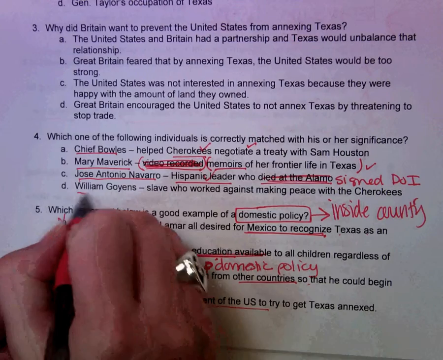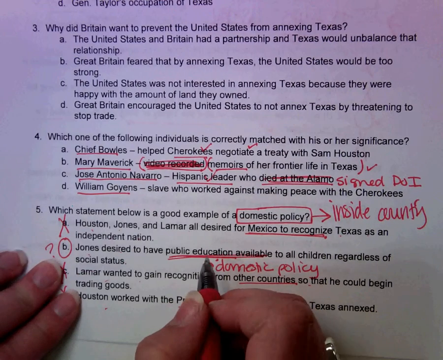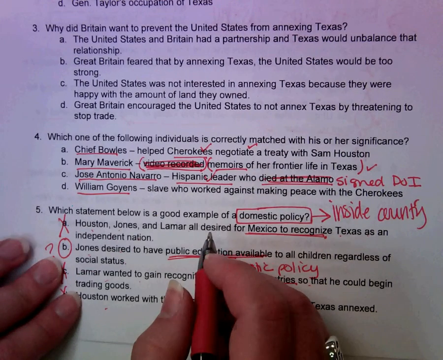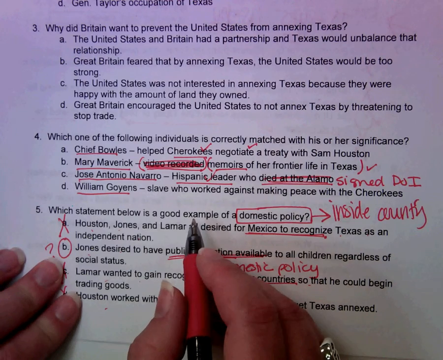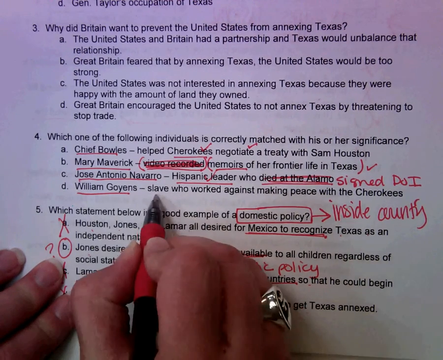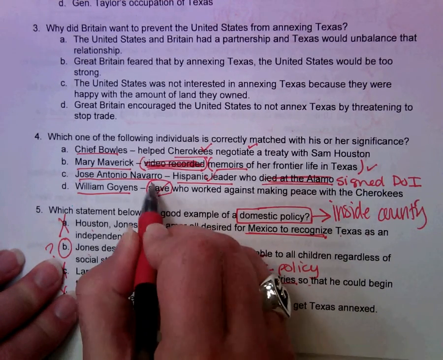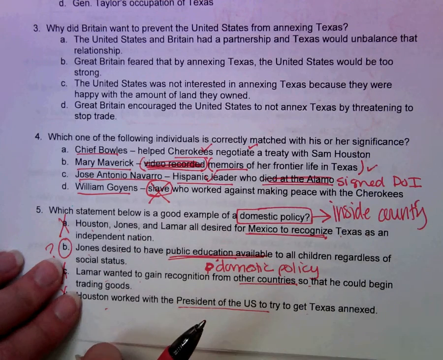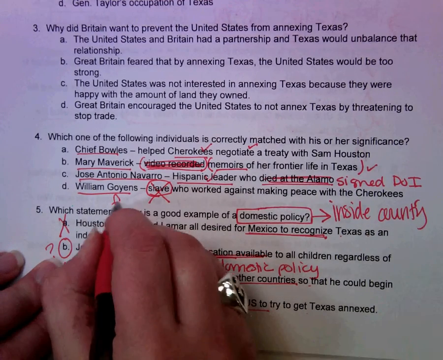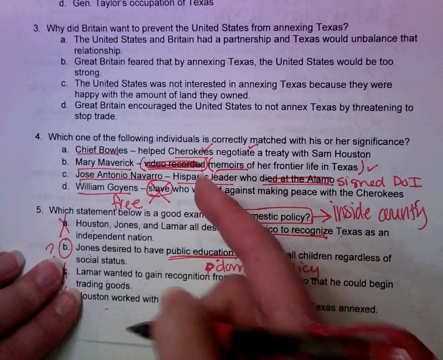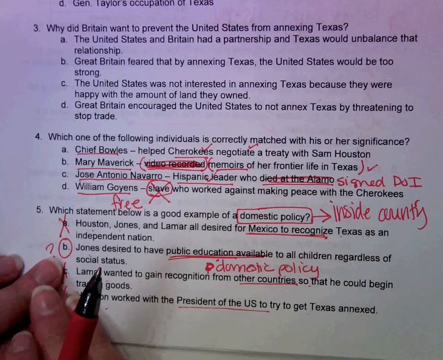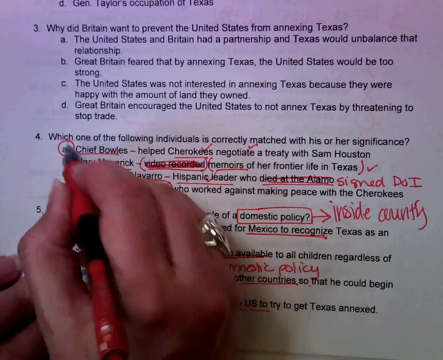William Goines. Okay. Was he a black man? Yes, he was a black man. Was he free or slaved? He was free. So the first word here, I'm not even going to read the rest because he wasn't a slave. He was a free black man, right? So which one of these has double checks on all of it? A. Chief Bowles.